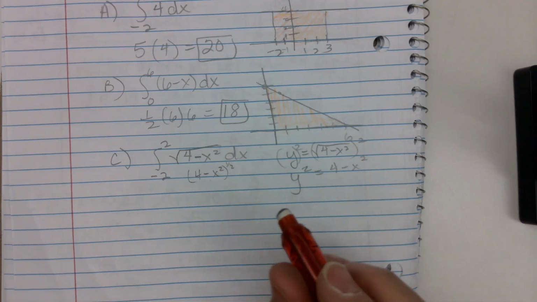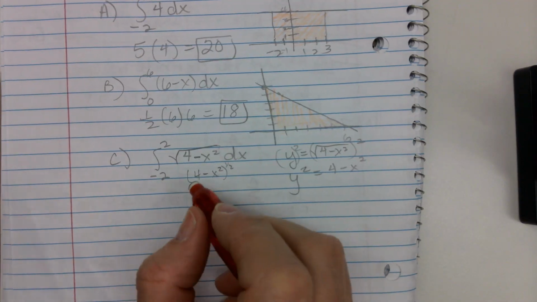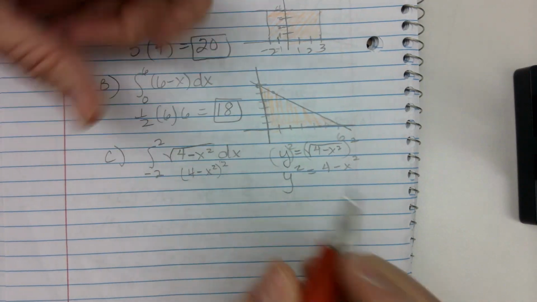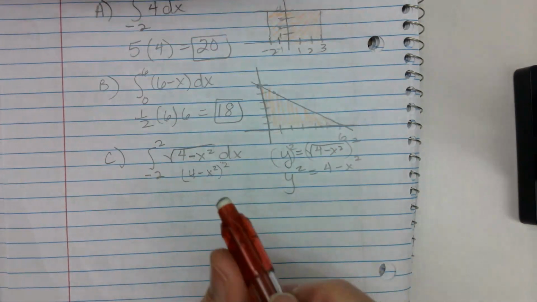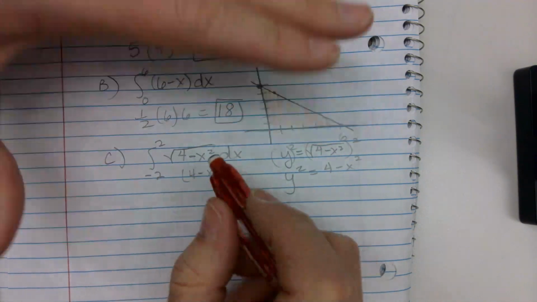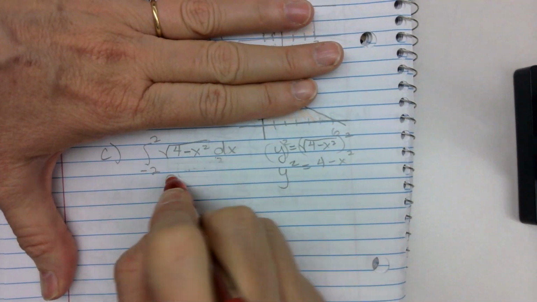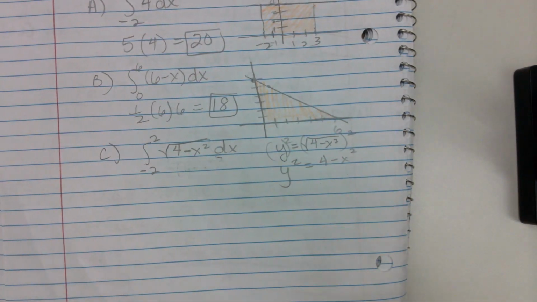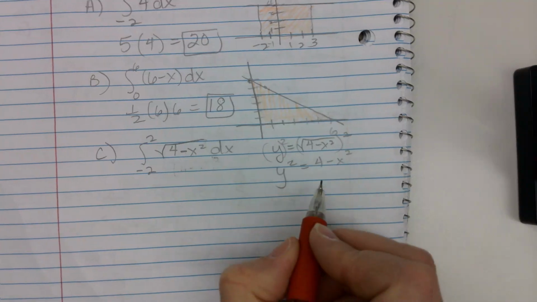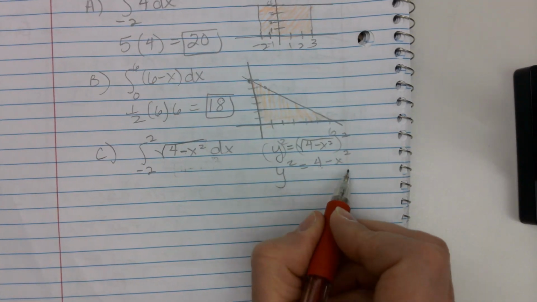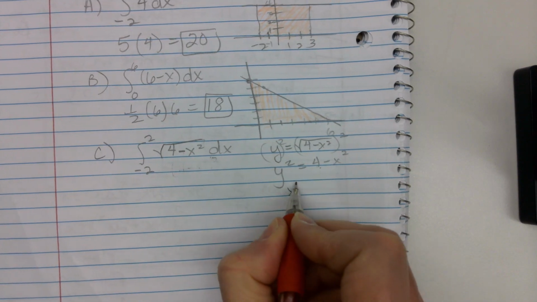That's like saying 4 minus x squared squared is 16 plus x to the 4th. It's not. You FOIL. And so the square roots or the cubed roots also cannot be distributed. So no, you can't do that.